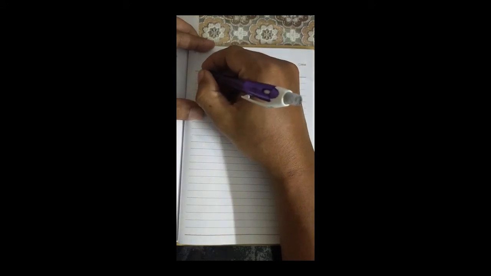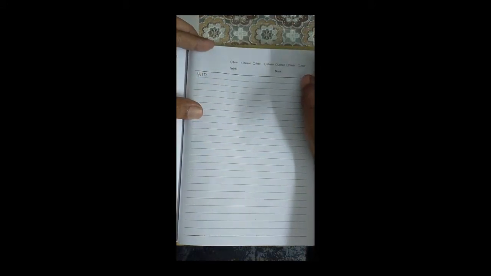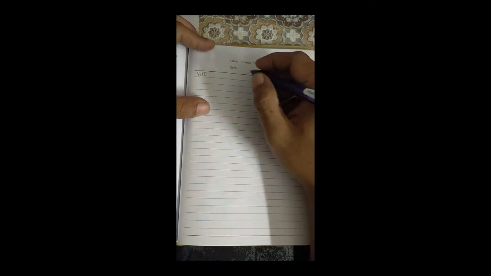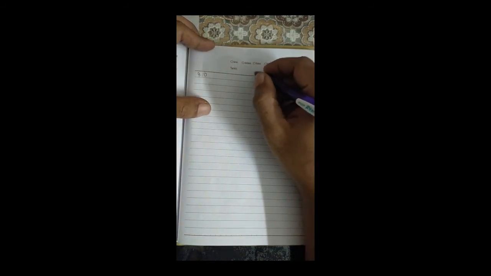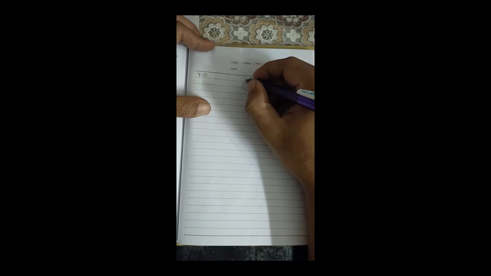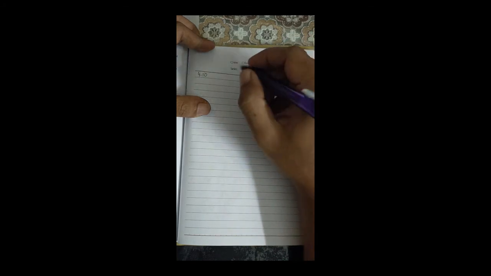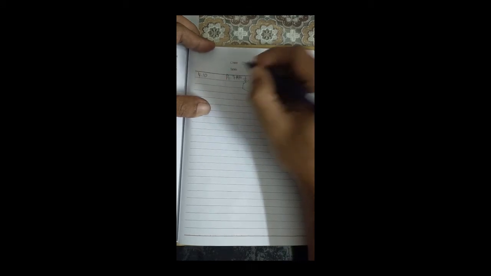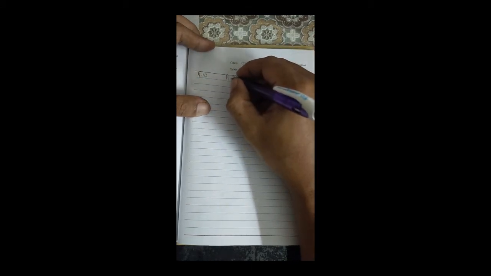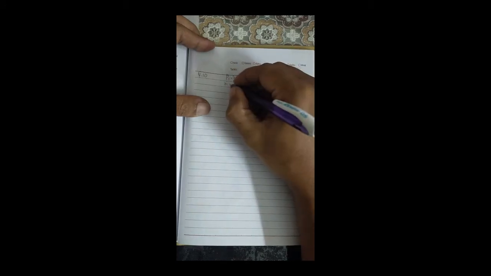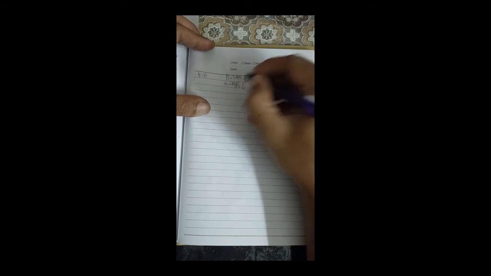In this question, we need to draw a TS diagram. So the diagram first. This is the block diagram. We have an inlet here. The inlet is 7 MPa, so P1, and also we have mass flow m dot, 8 kg per second.